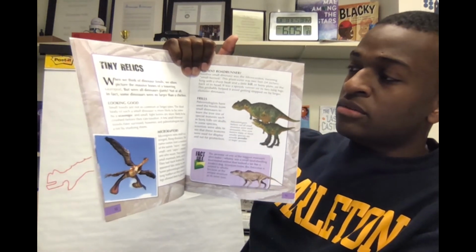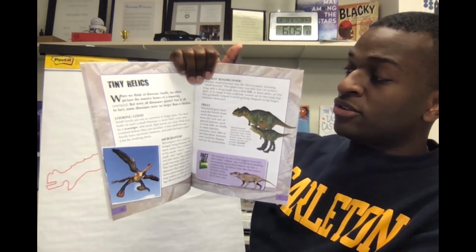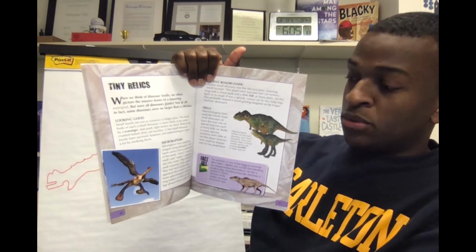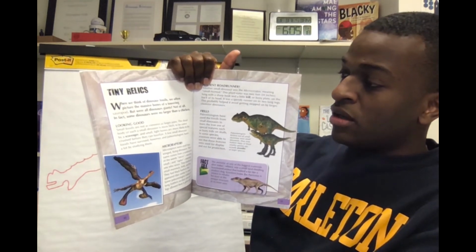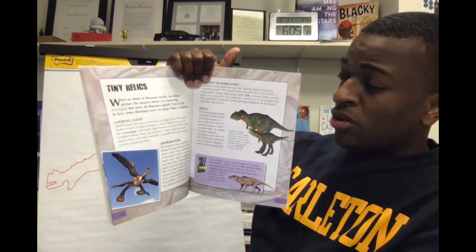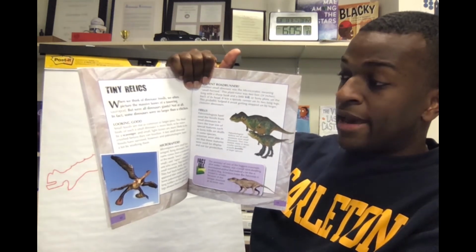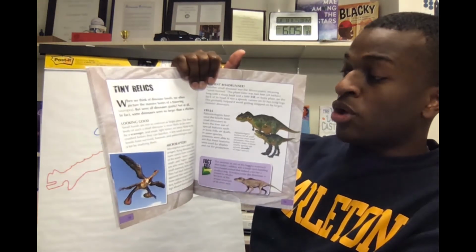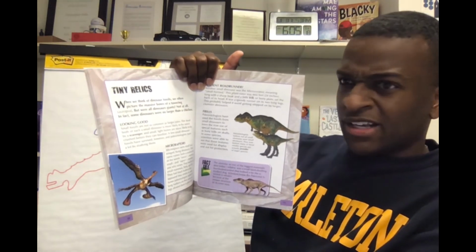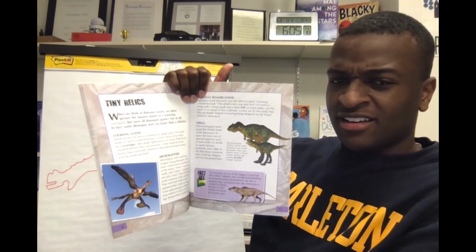Tiny relics. When we think of our dinosaur fossils, we often picture the massive bones of a towering sauropod. But were all dinosaurs giants? Not all. In fact, some dinosaurs were no larger than a chicken. No larger than a chicken? That must have been a small dinosaur. Who knew?